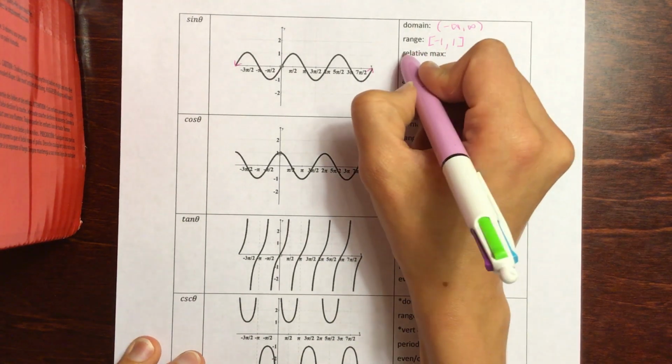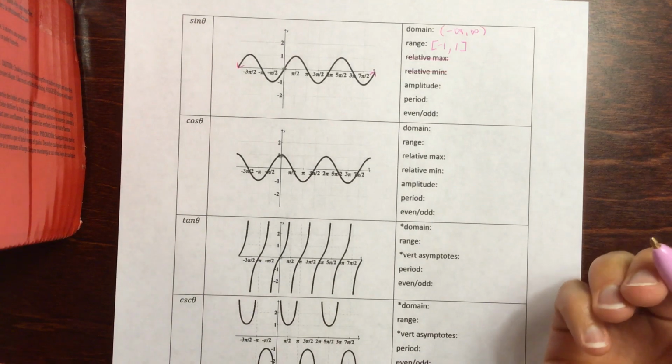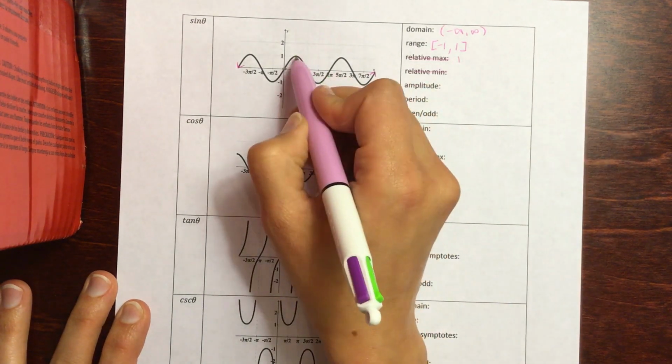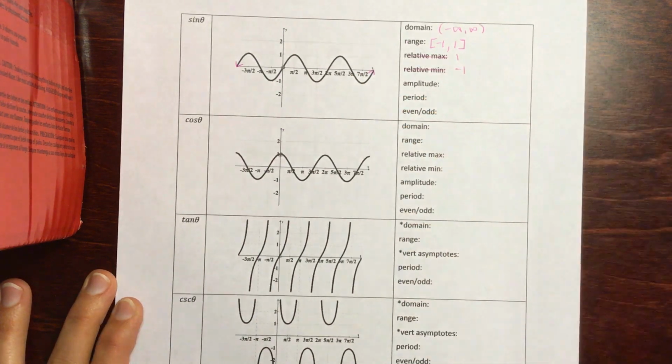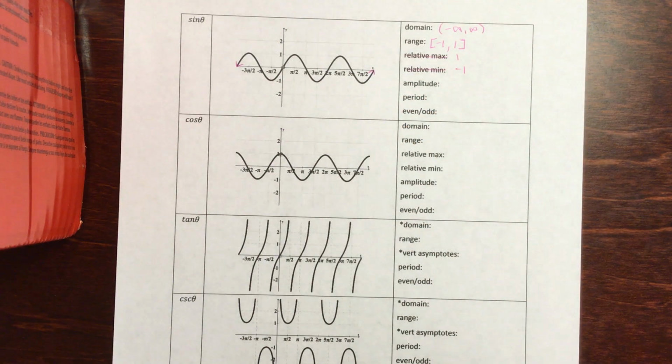I don't care about relative max and min, so we can skip that, but your relative maxima is always going to be 1. Notice it hits it multiple times, but it's 1, and your relative minima is -1. Amplitude, that's the word that I just talked to you about.